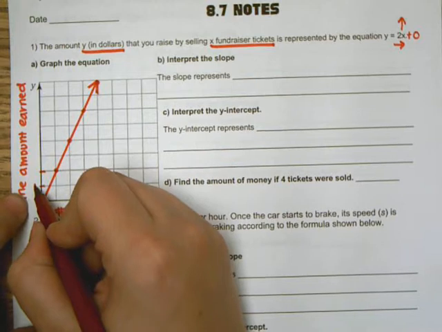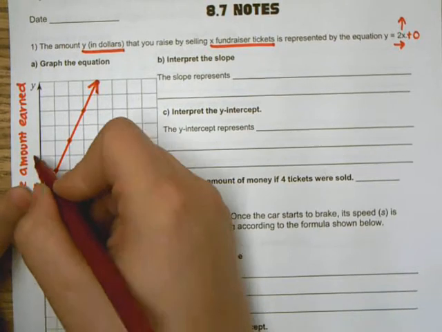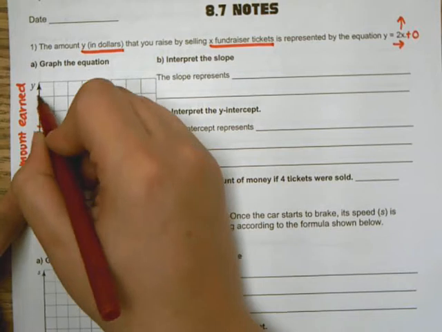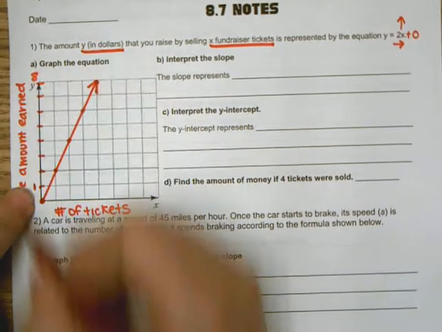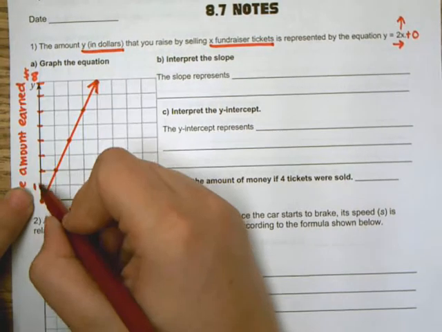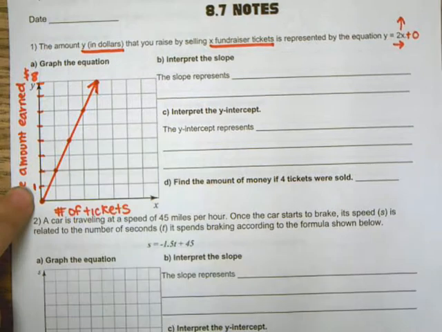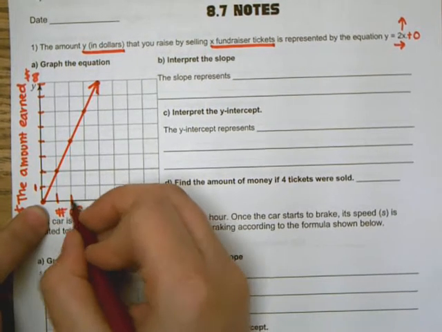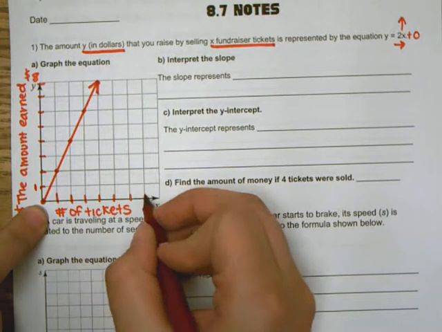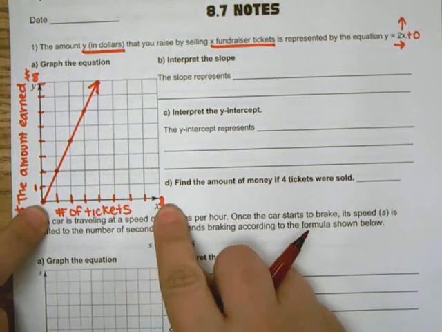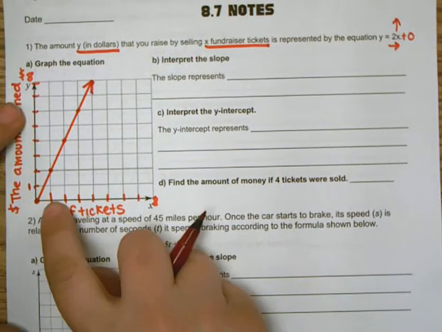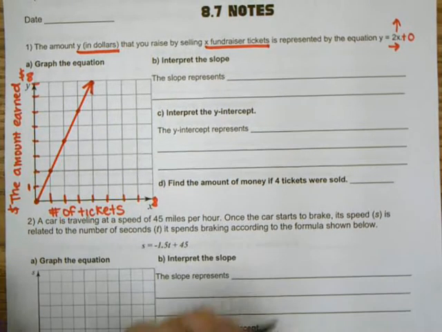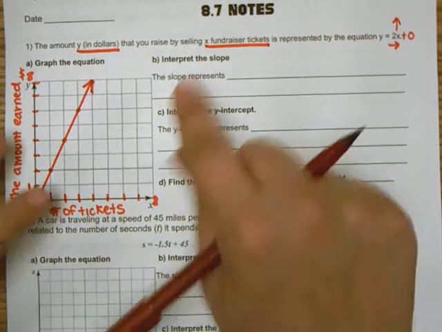So here I need to show that we're going up by ones. Now you don't have to label all of these, but 1, 2, 3, 4, 5, 6, 7, 8. So my graph goes up to 8. Now instead I could go up by 2s or up by 5s, and then I would show more than $8 if I wanted to. 1, 2, 3, 4, 5, 6, 7, and this shows up to 8 tickets. So if I go by a bigger increment, then it will show more on my graph.